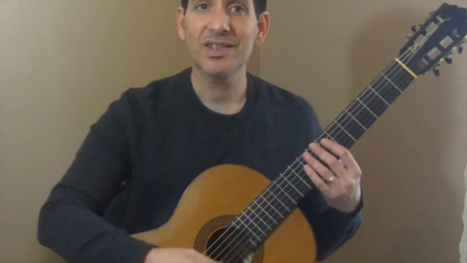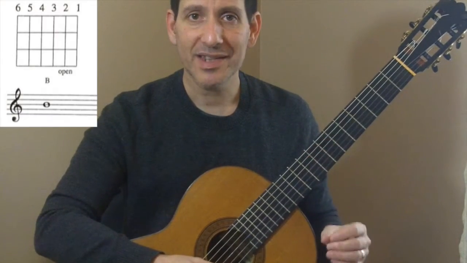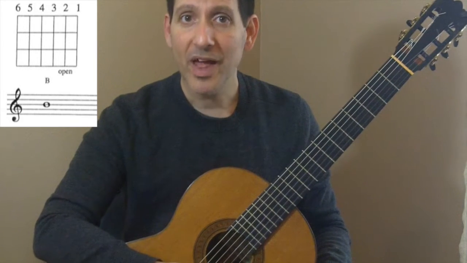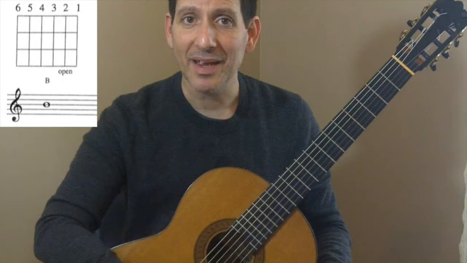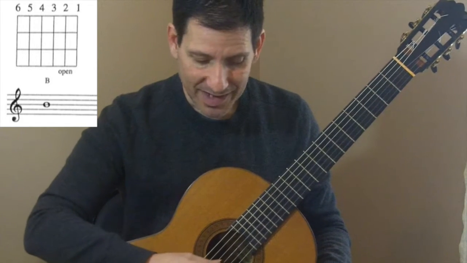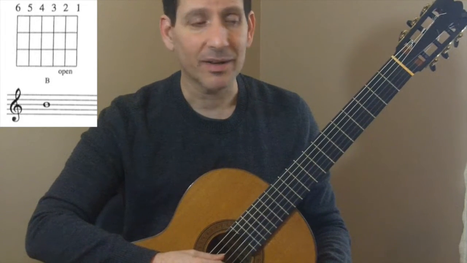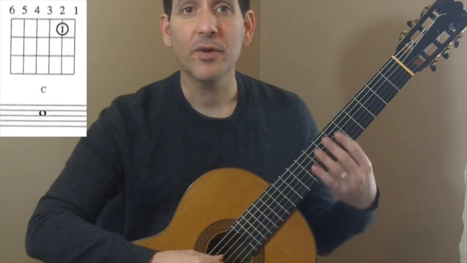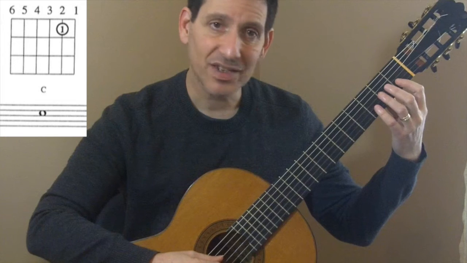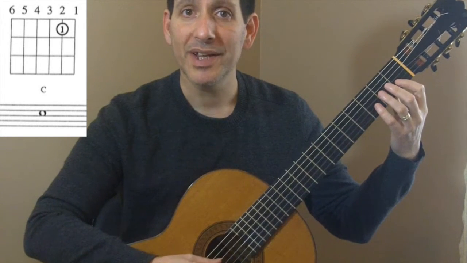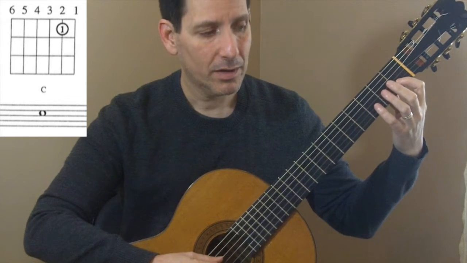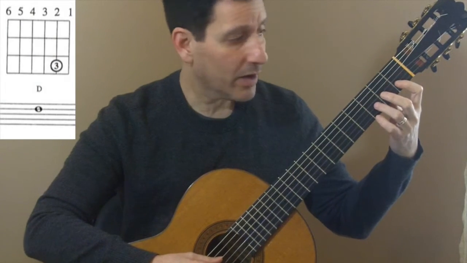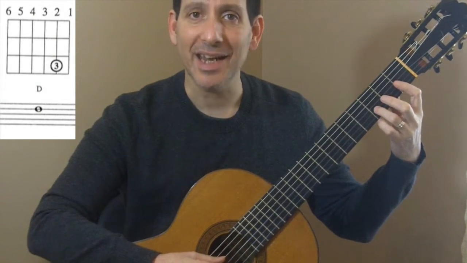The open second string is the note that is in the middle of our staff, on the middle line. That note is always B. That note designates the open second string. At the first fret with the first finger of that second string, we'll play the note C. And at the third fret with the third finger, we'll play the note D.